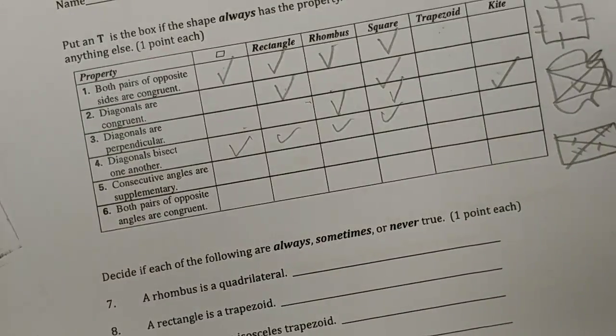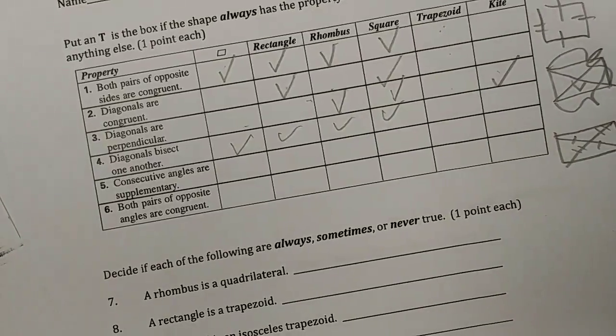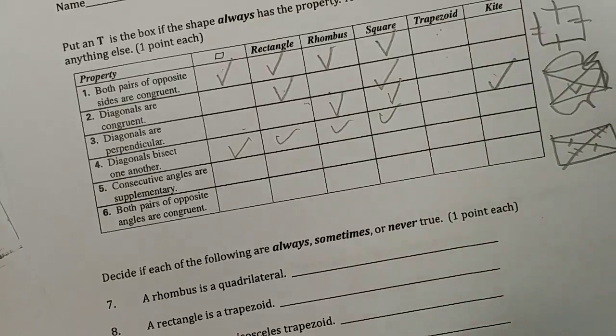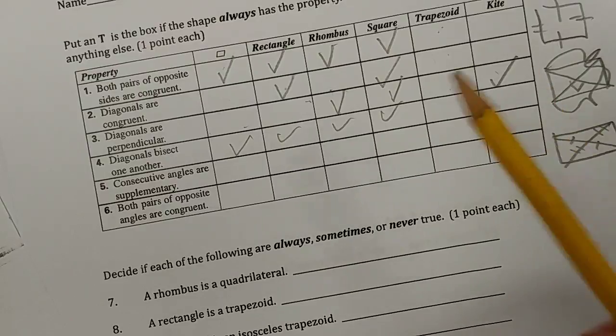It's not true for kites. And I don't believe that's true for trapezoids either. I guess I should have said isosceles trapezoid to make it more unique, but is that true for isosceles trapezoids? I don't remember, but it's not true for every trapezoid, so.